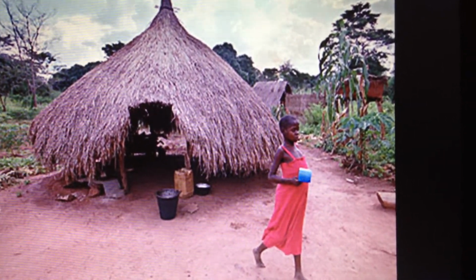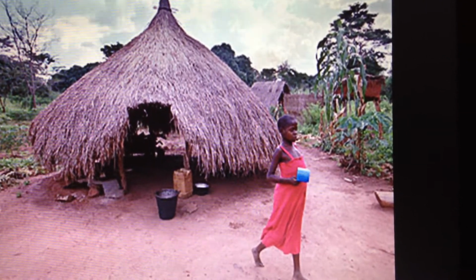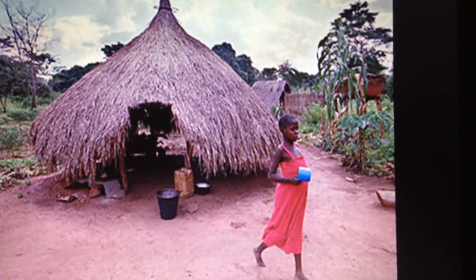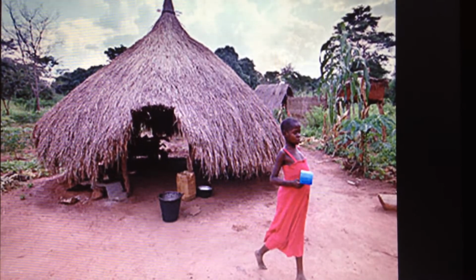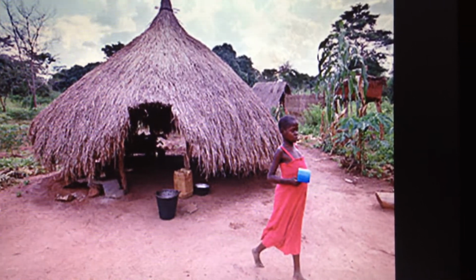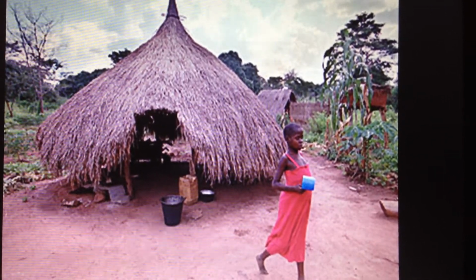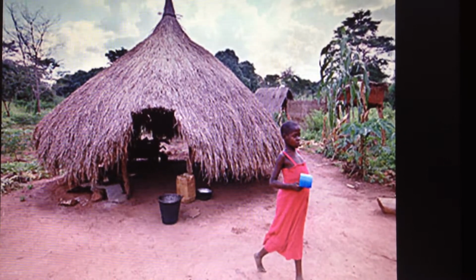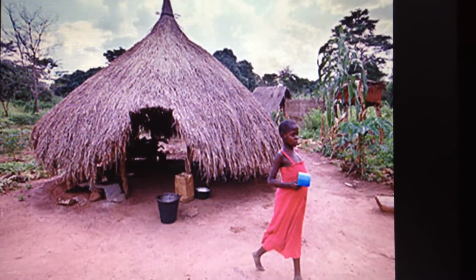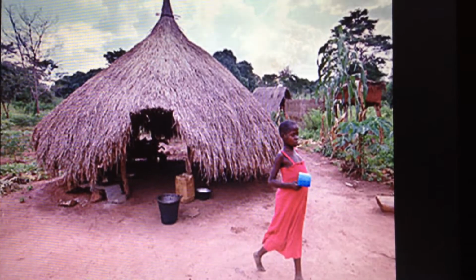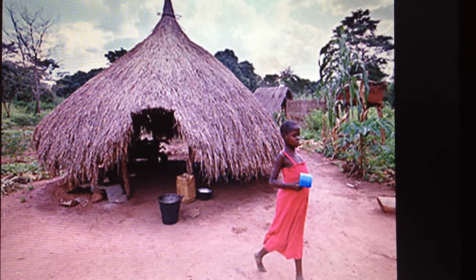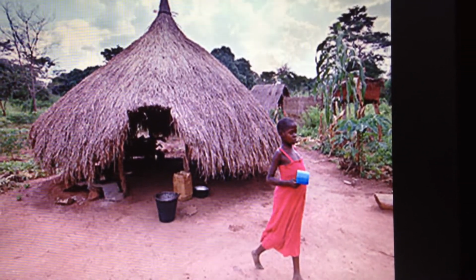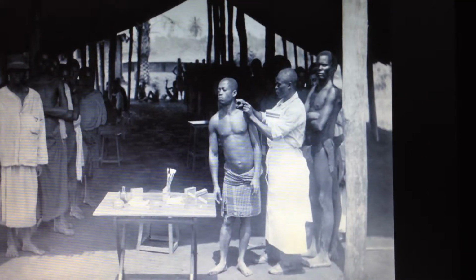So you can see that basically what has changed is the color. Now the picture is in color, but the living conditions are the same, and the lady has improved maybe by means of wearing a dress, but still barefoot and in a very rural and tough environment.